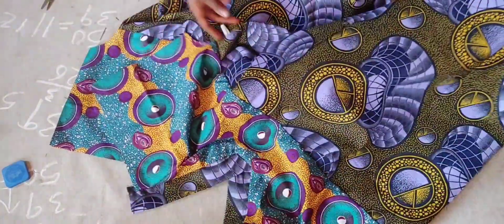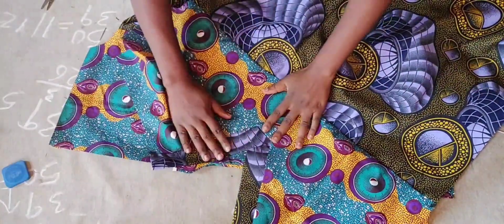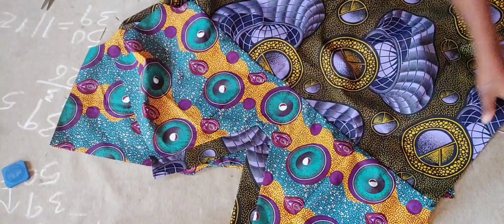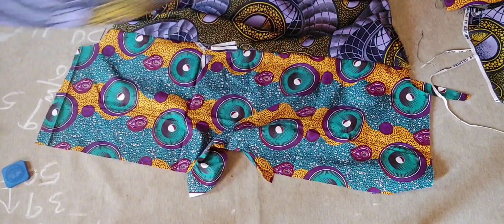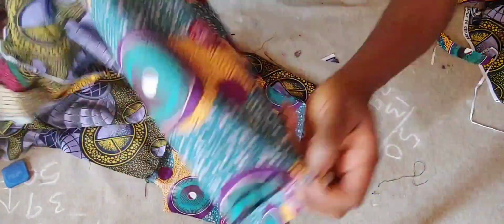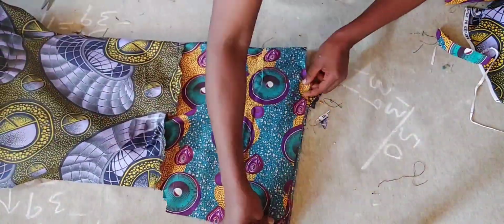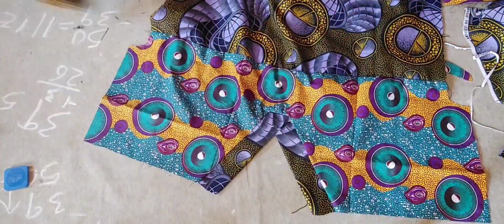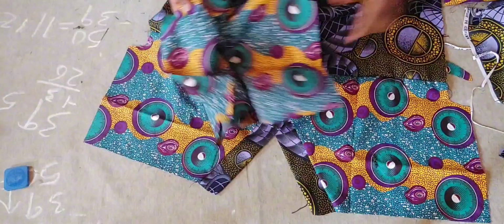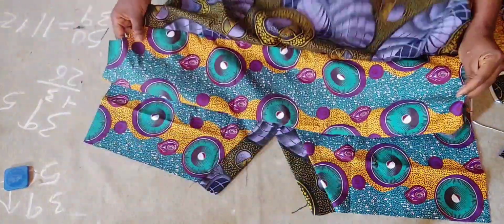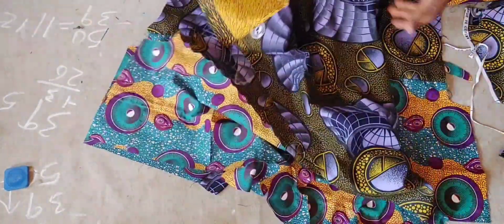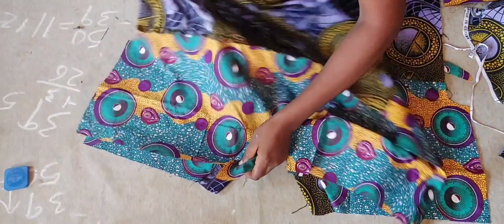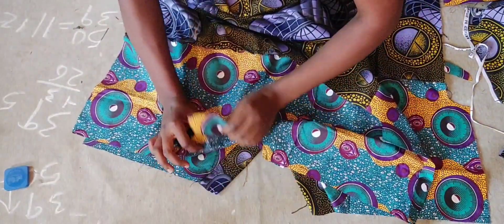So here is the outcome of the front neckline. You can top stitch it if you like. Let me trim this. I will now go over to the machine and join the shoulders together. So right side facing each other, I will join it.